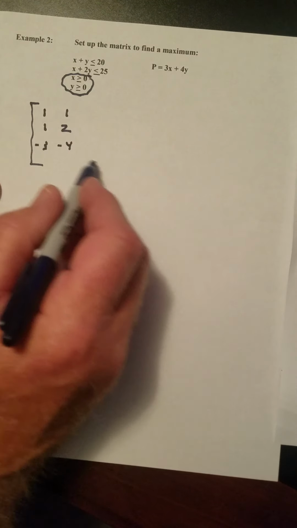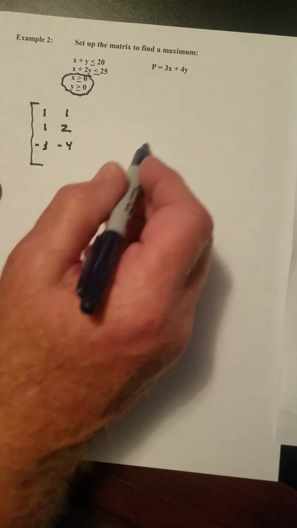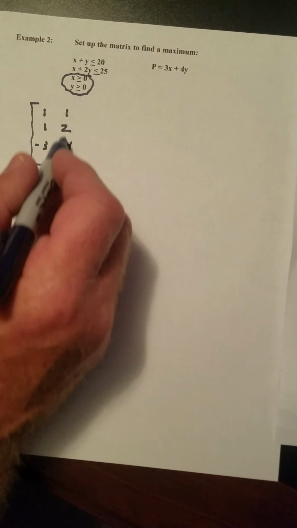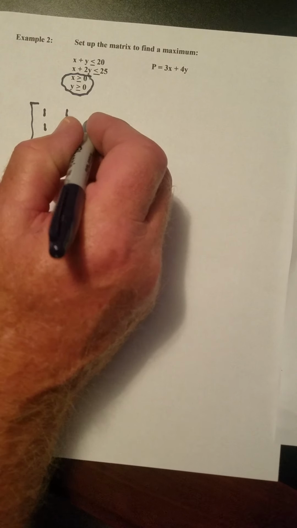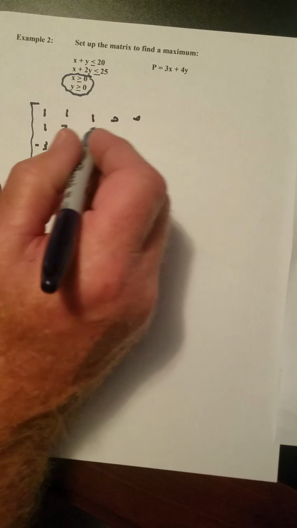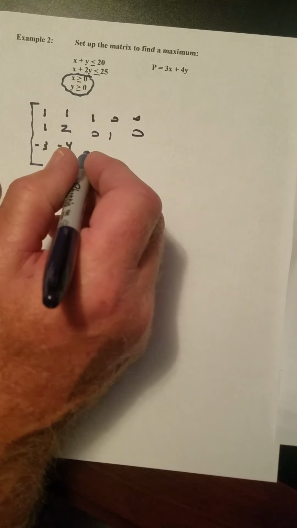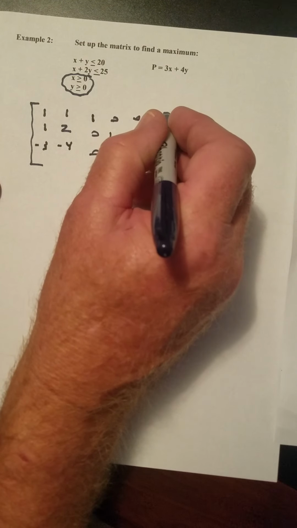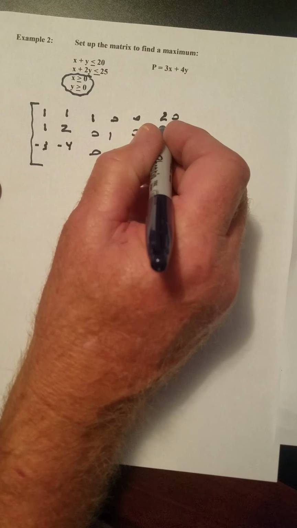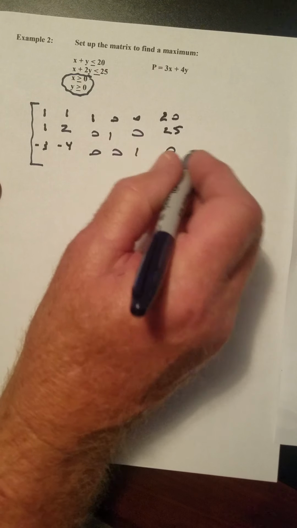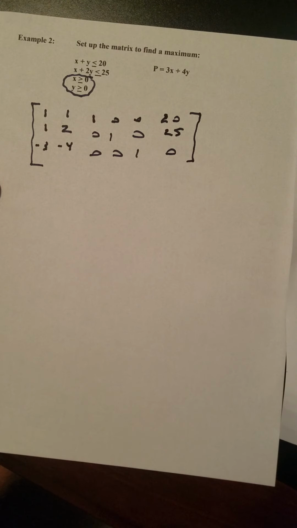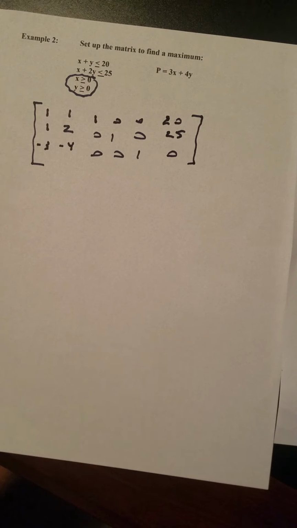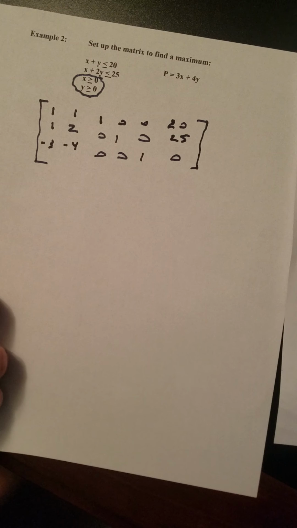But in between all of that, I've got to put that identity. It's 3 rows, so that means I'm going to have 3 columns. So 1, 0, 0, 0, 1, 0, 0, 0, 1. Then I got 20, 25, and this one is always a 0. That's how you set that one up. That's all there is to it. Okay, let's put that one away.